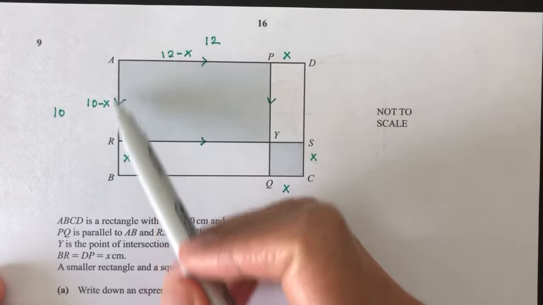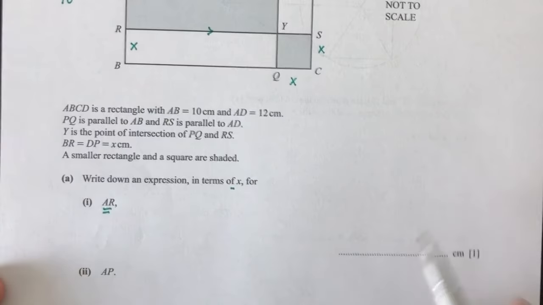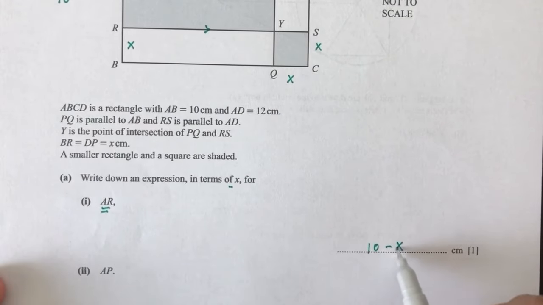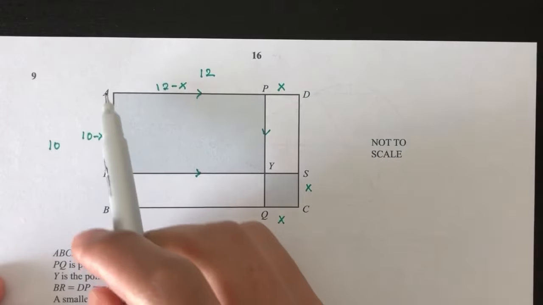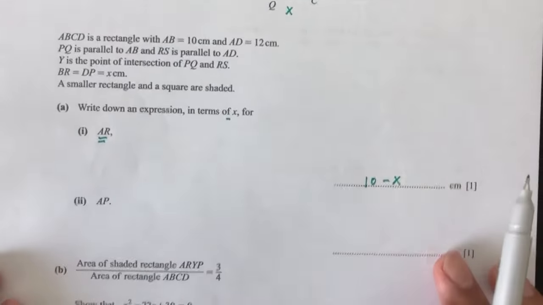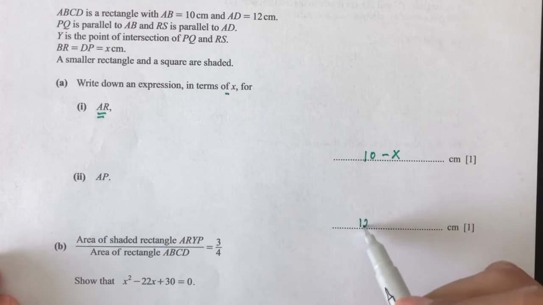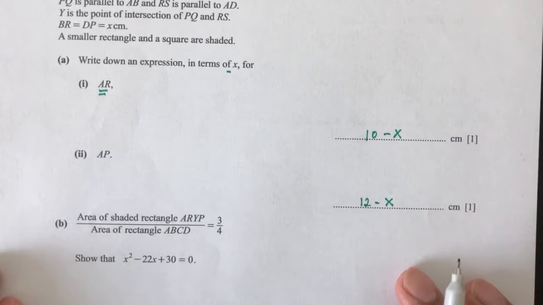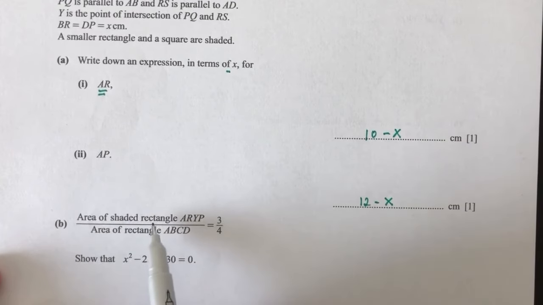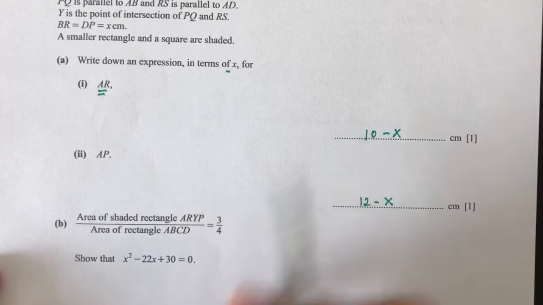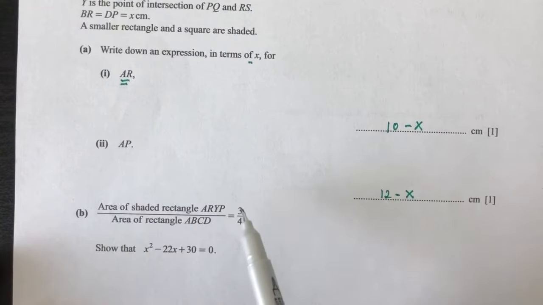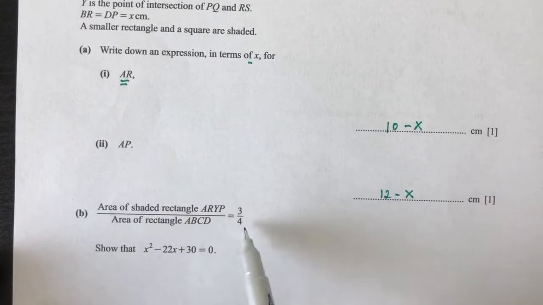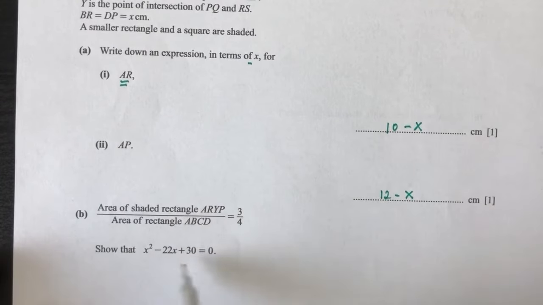AR will be this side, as you can see, it is 10 minus x. So first one, 10 minus x. And the next one is AP. Where's AP? AP is this, it is 12 minus x. So 12 minus x will be AP. So now we know that the area of the shaded rectangle ARYP is 3 over 4 of the area of the rectangle. So we have to use this to show this.